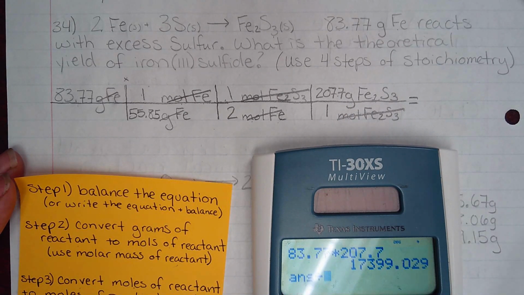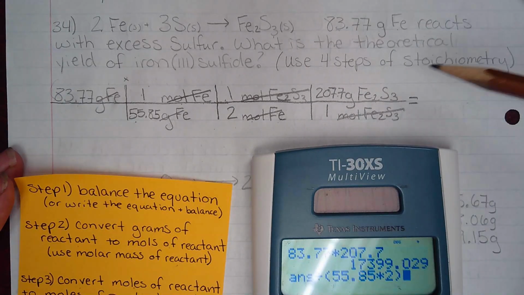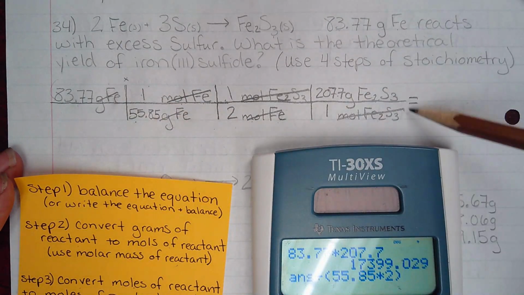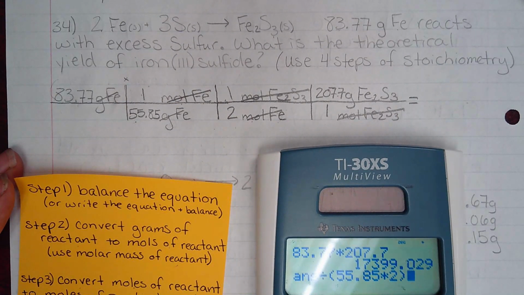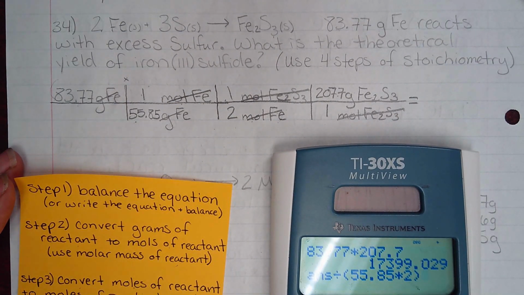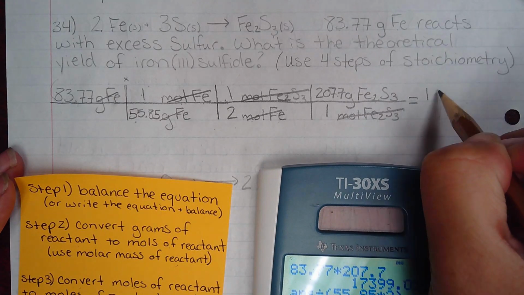We're going to divide that by 55.85 times 2. Make sure you have parentheses so that you keep everything on top with the things on top and everything on bottom with the things on bottom. So we're dividing our answer for the top by our answer for the bottom, and we get 155.76.